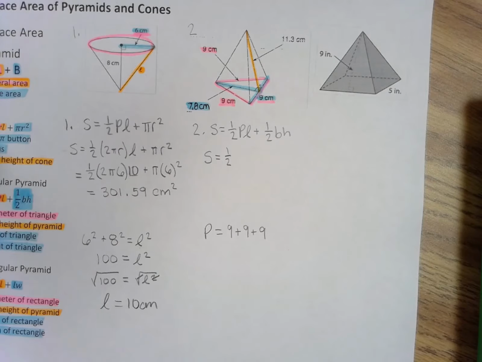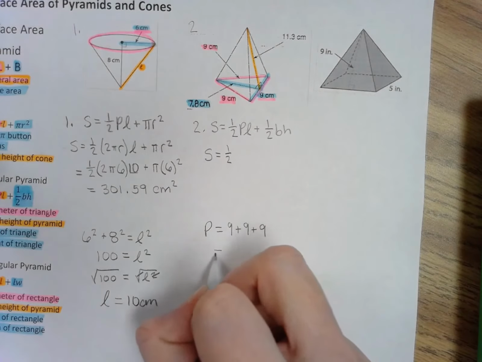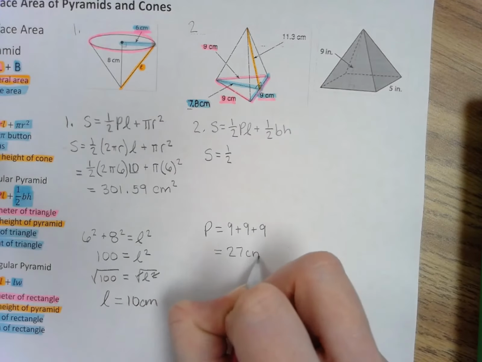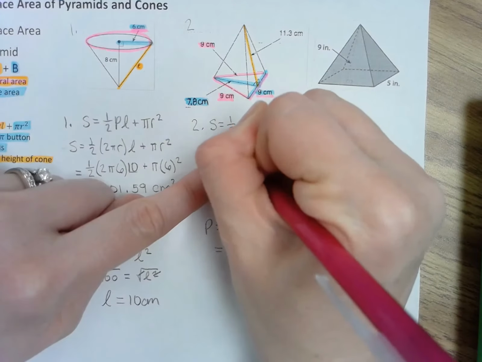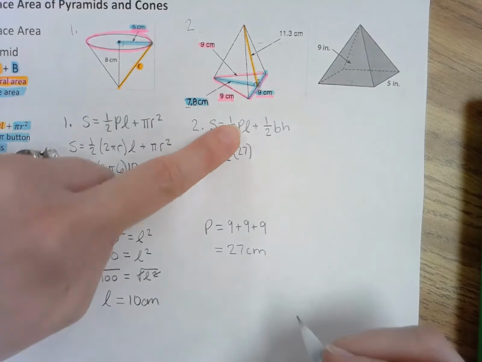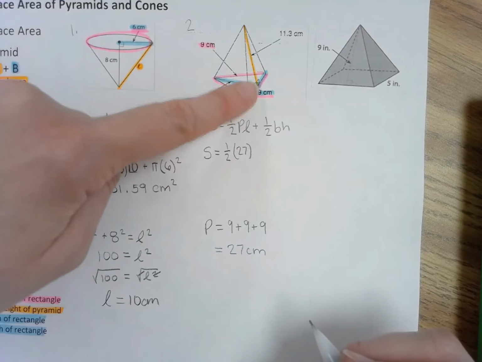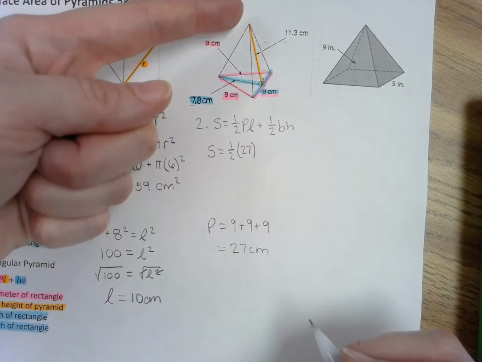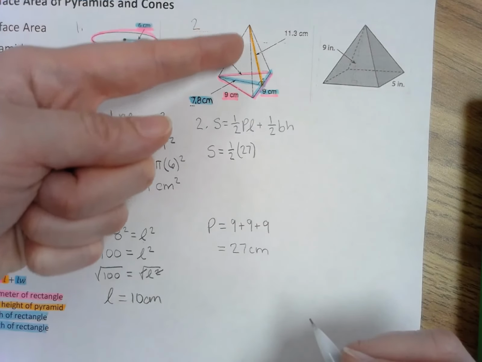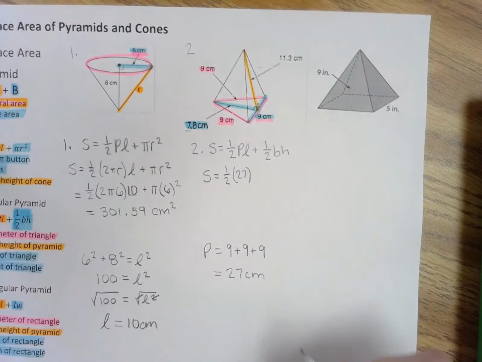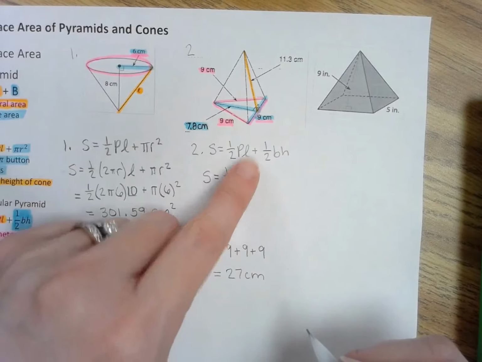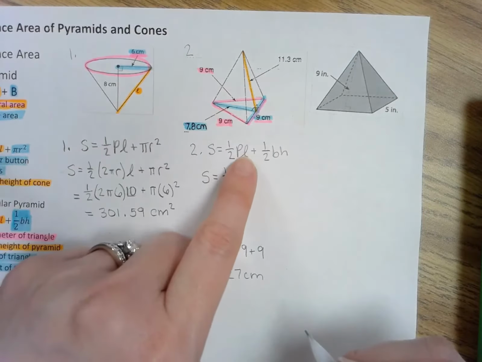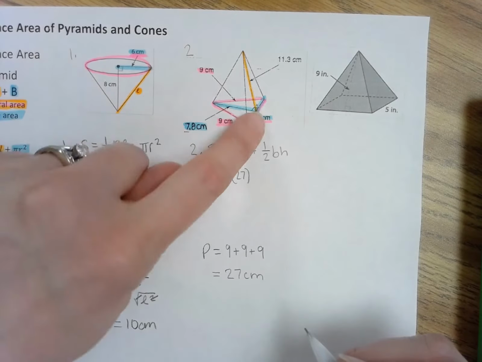So adding those together, we get 27. We are in centimeters, so the perimeter of that triangle is 27. The slant height, remember, is the outside height, not the inside. If we had a point straight down to the triangle, we do not need that for surface area. That is the height of the pyramid, but we now need the slant height when calculating surface area.